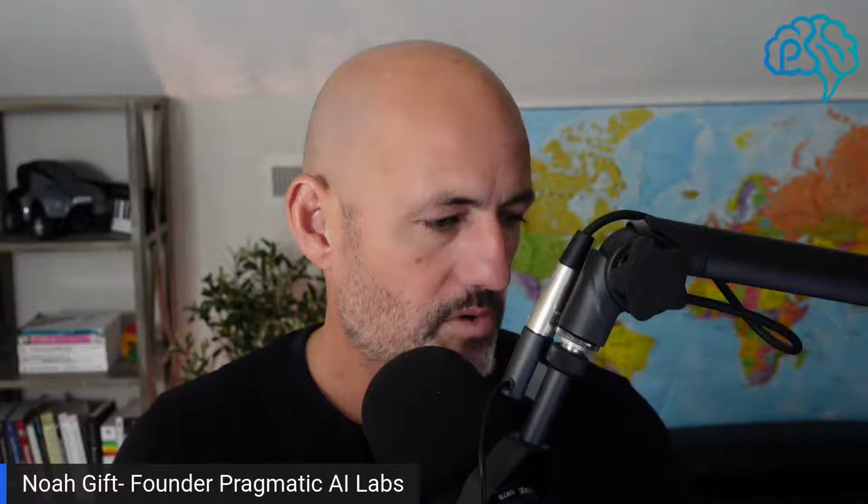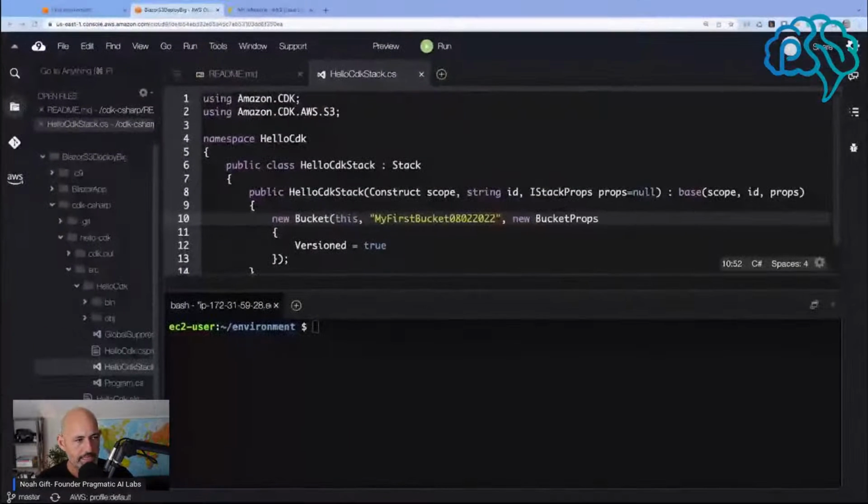Last week I covered CDK and actually got CDK version 2 working, which was super exciting. So I'm going to try to build something a little bit more complex with CDK now and for .NET. I'm going to share my screen again and let's look at a Cloud9 environment.